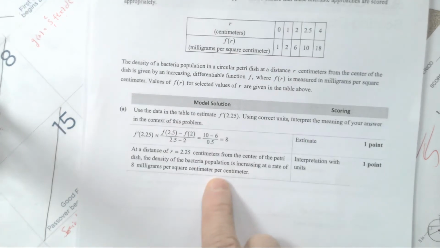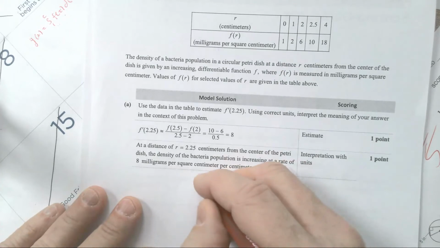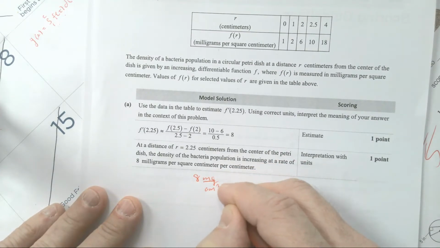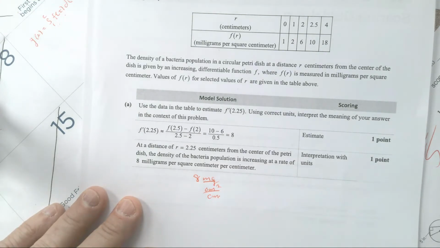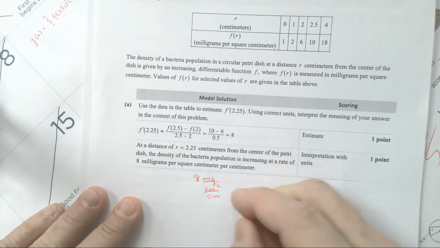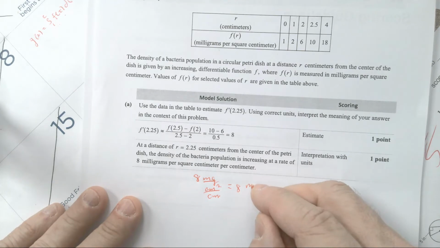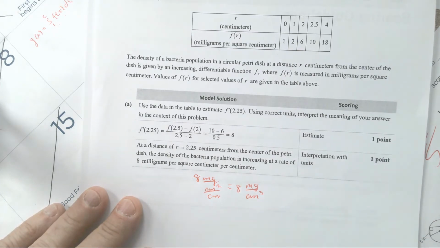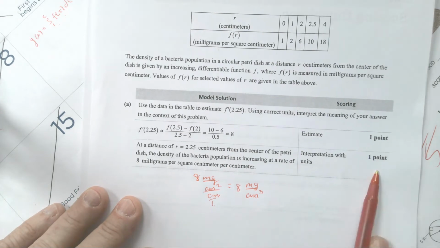Okay, now what that could look like is they could say 8 milligrams, and they could say per centimeter squared per centimeter. They could write it like that. Or they could say 8 milligrams per centimeter cubed would be the same answer. If you take this and put it over 1 and flip it upside down, centimeter squared times centimeter is centimeter cubed. But they've got to have both of these. Now, if they leave any one of those things off, they don't get the point.